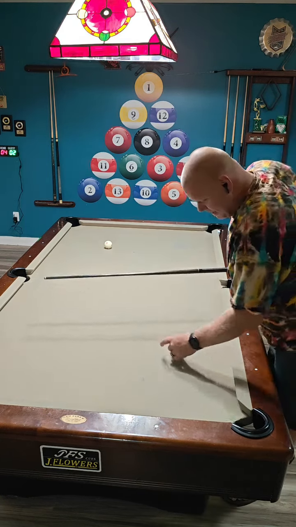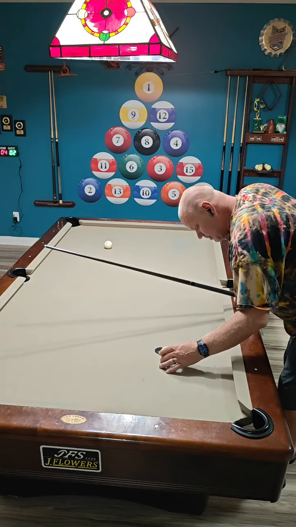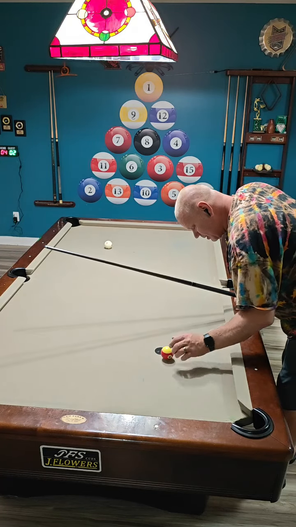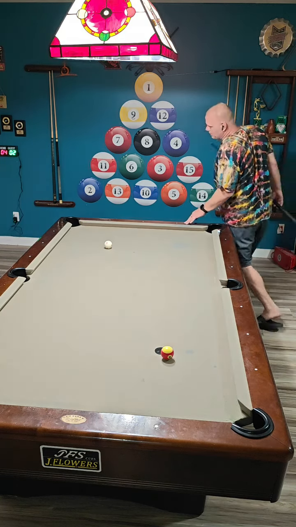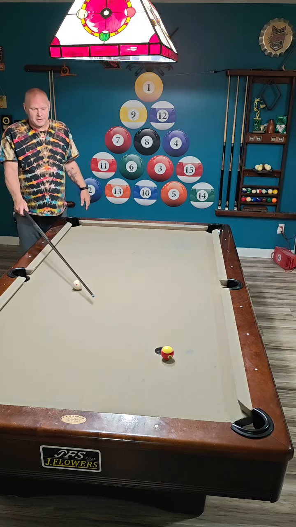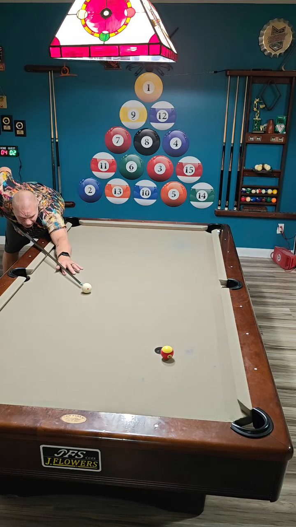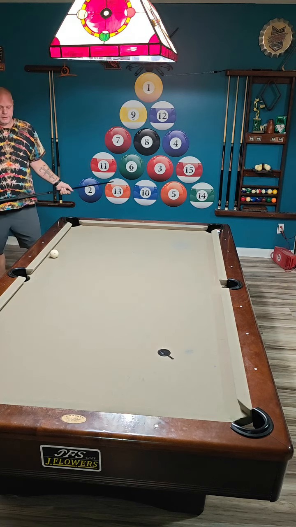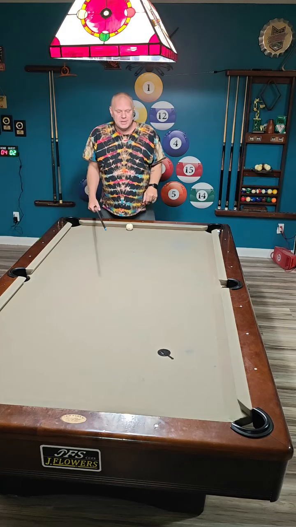I want my cue ball to be in this shaded black area, the little shadow. No matter where I am, that's where my cue ball needs to be to make contact properly, okay? Bingo. So I hope that helps a little bit, guys.